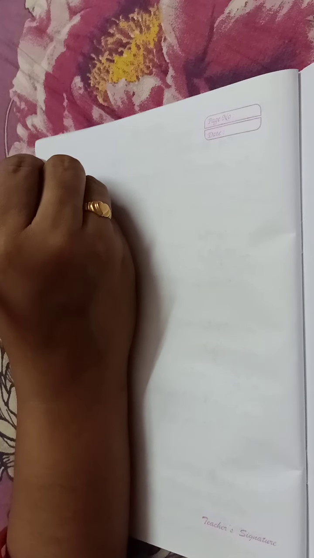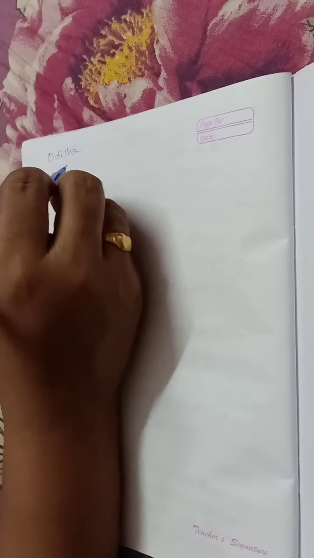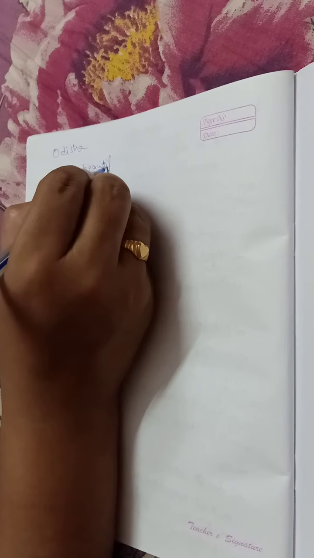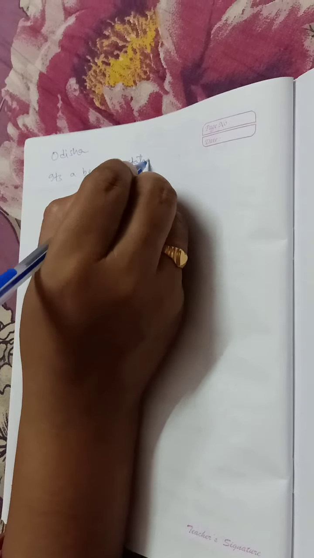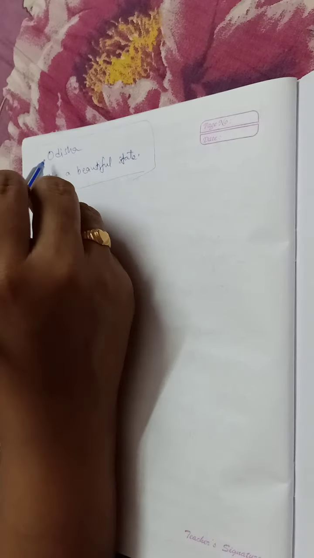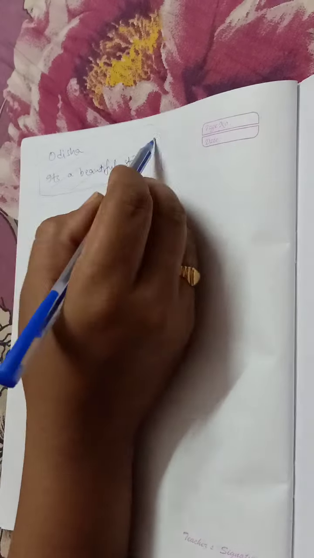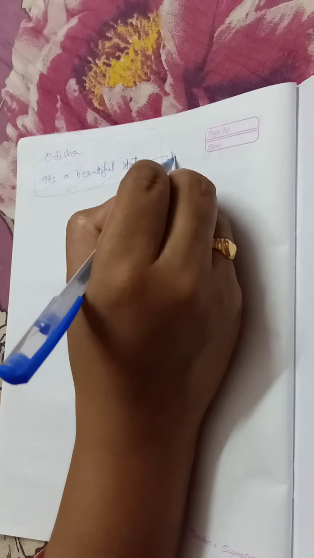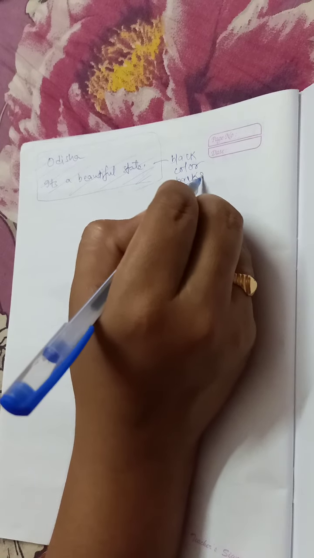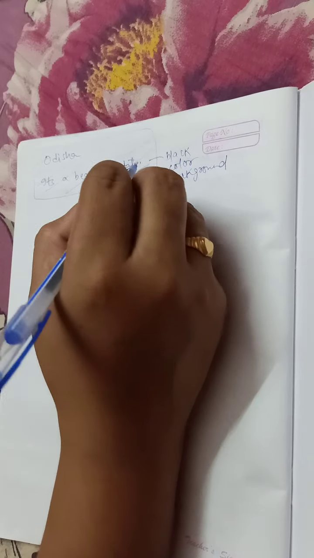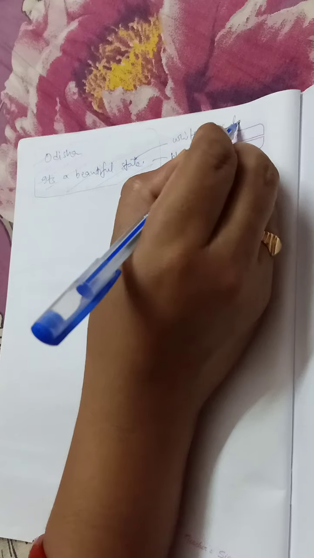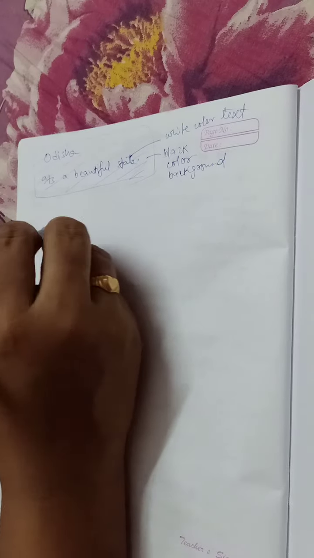Odisha will be my heading, and it's a beautiful state, and this will be appearing as a block with a black background color and white text color.